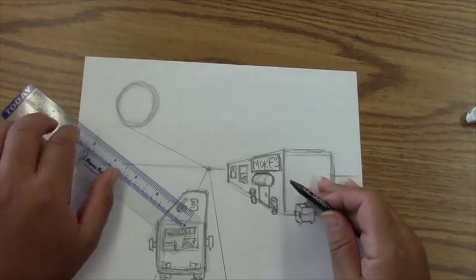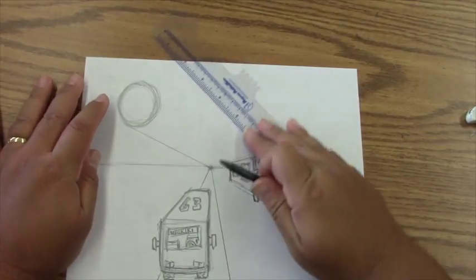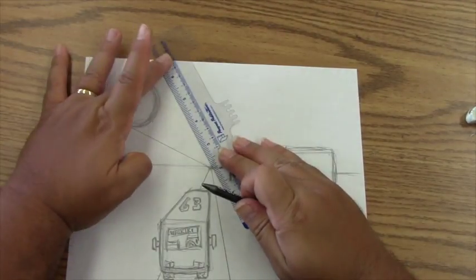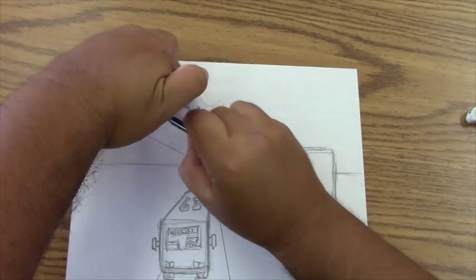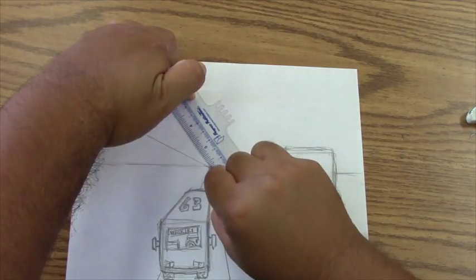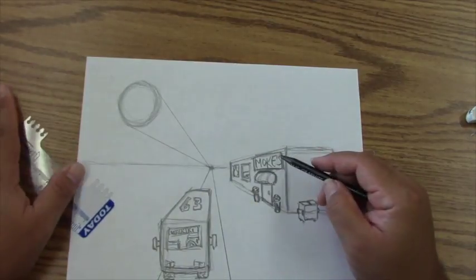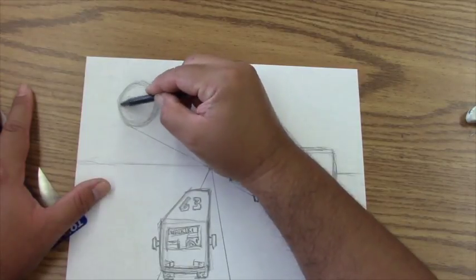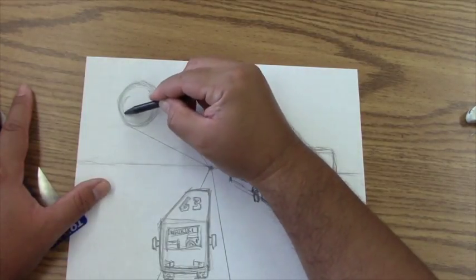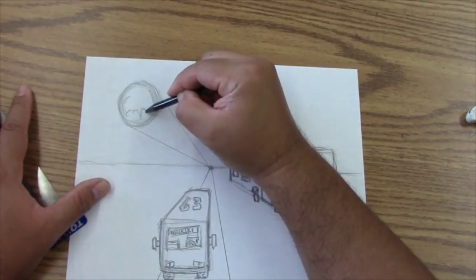So it looks like that. And then once again, you're going to go from the dot, and touch the other edge on the other side, just like this. Draw straight to the dot, and now it's going to look similar to the bat signal when Batman is called to save the day.